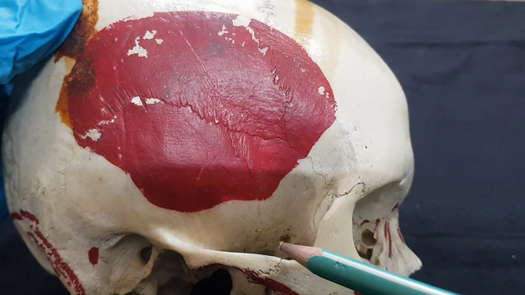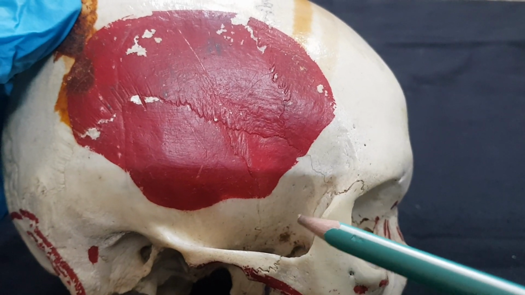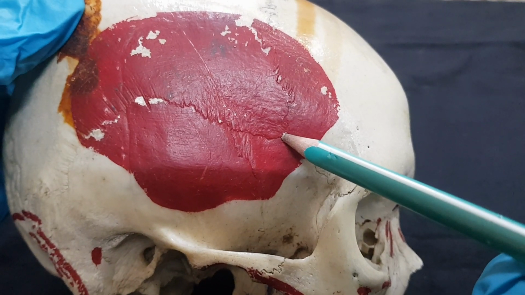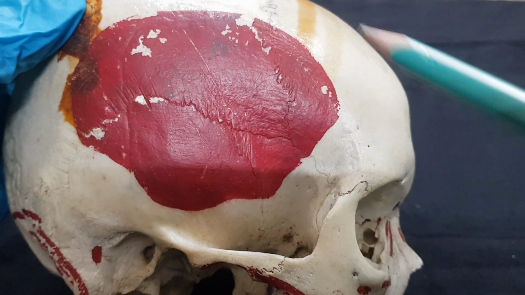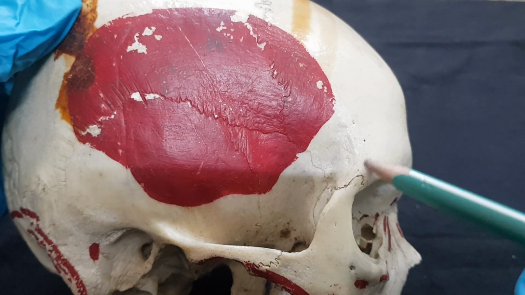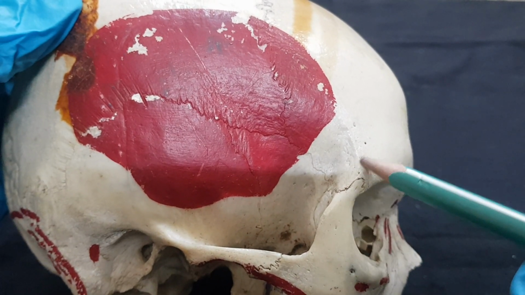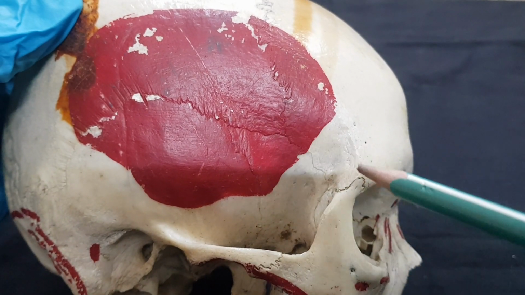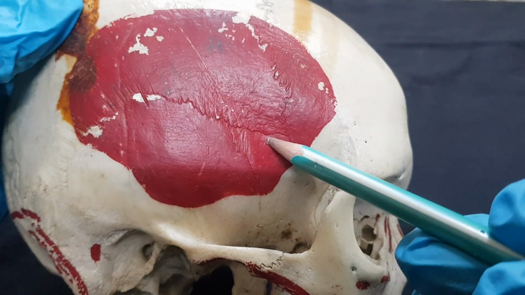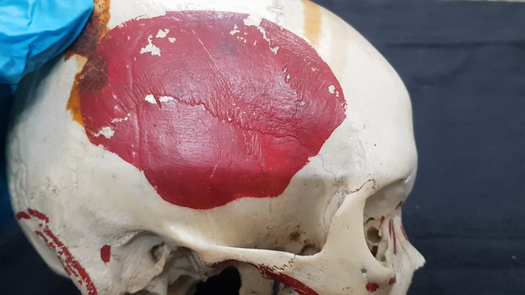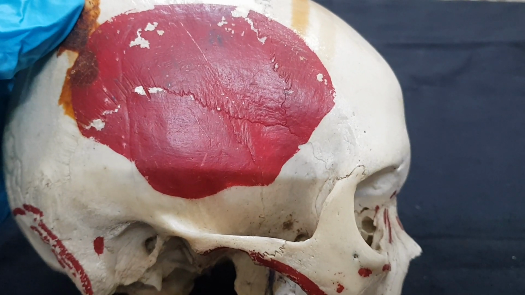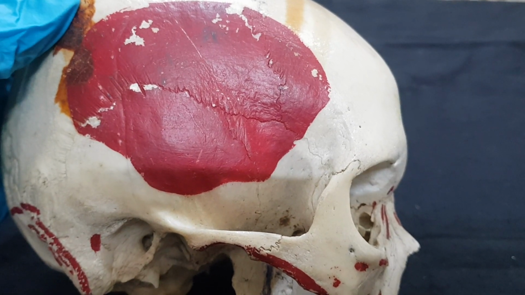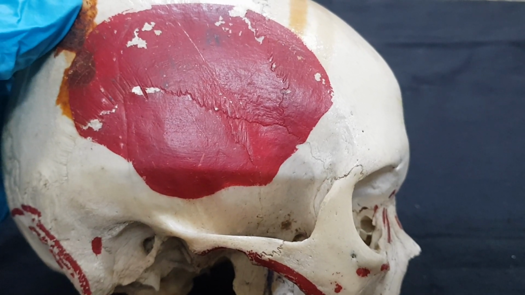It is located about 4 centimeters above the zygomatic arch and about 3.5 centimeters behind the frontozygomatic suture. This is the suture present between the frontal bone and the zygomatic bone. Now, what is its importance? The middle meningeal vein and the anterior branch of the middle meningeal artery run deep to it.